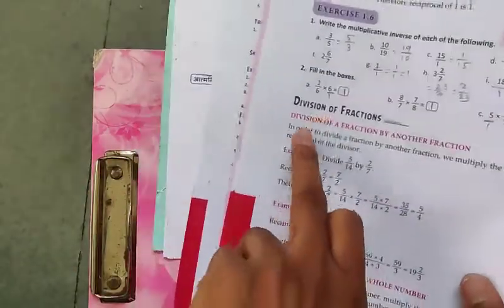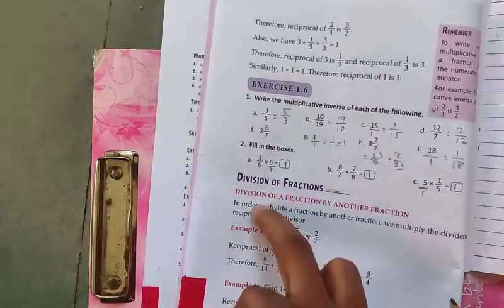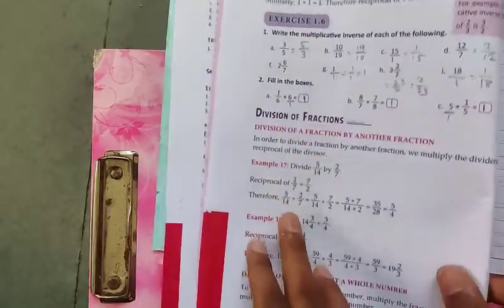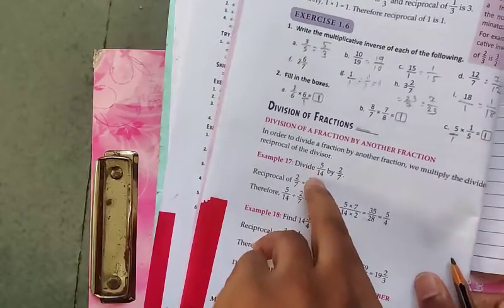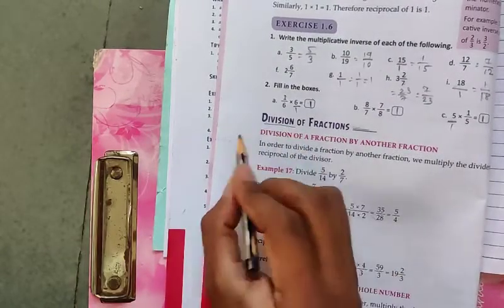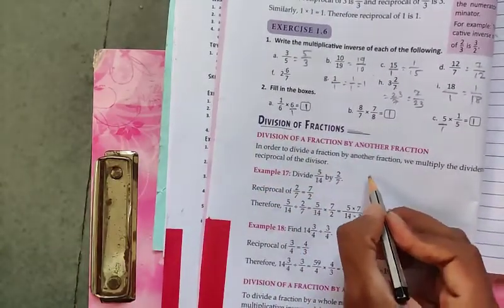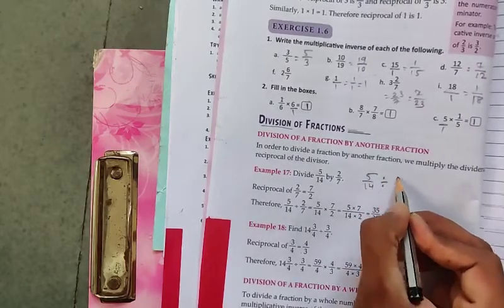Now division of fractions is given. With the help of this reciprocal you have to do division. In division what do we have to do here? Look here. Divide 5 upon 14 by 2 upon 7. What is the question here? Division, right? Means how will it come? 5 upon 14 divided by 2 upon 7.